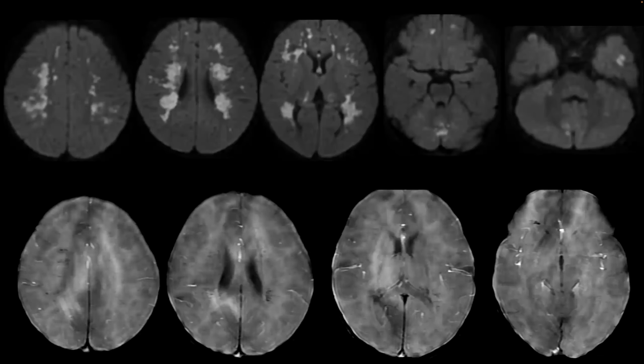I'm not sure if a contrast was done, Dr. Vivek. I don't think they have a contrast sequence. So the question was, can these changes be associated with thrombotic thrombocytopenic purpura and hemolytic uremic syndrome? Or is there any possibility of an inborn error of metabolism such as a mitochondrial disorder or vanishing white matter disease?